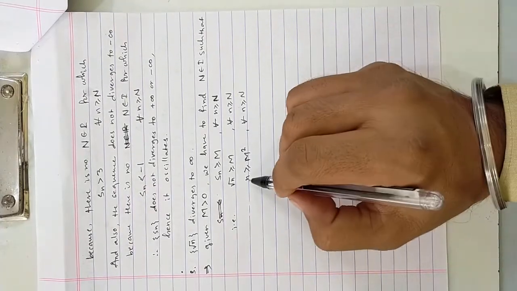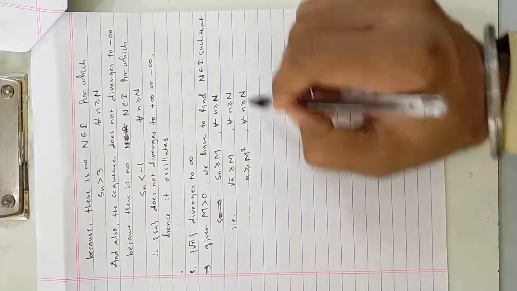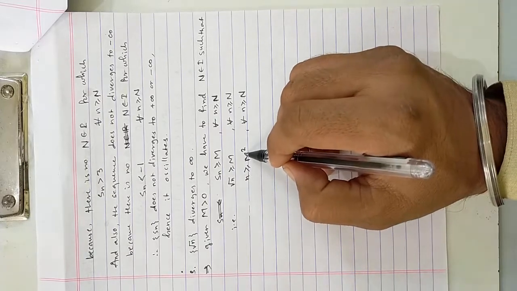So what value of large N should I choose to be greater than this M square?